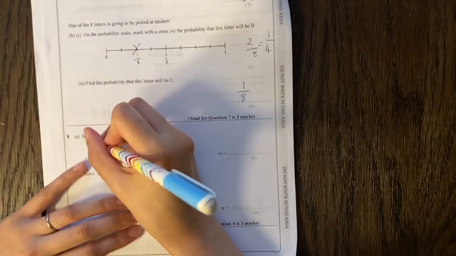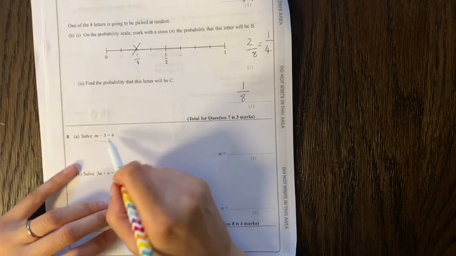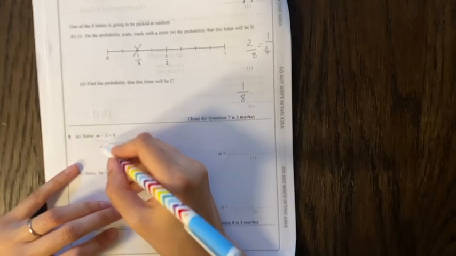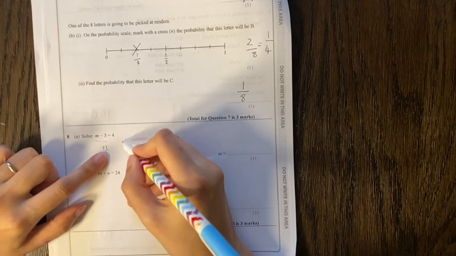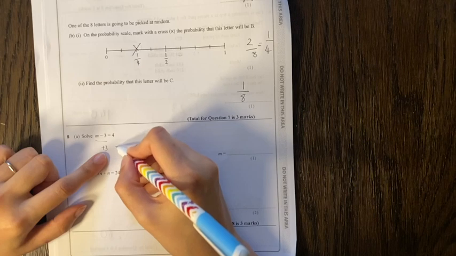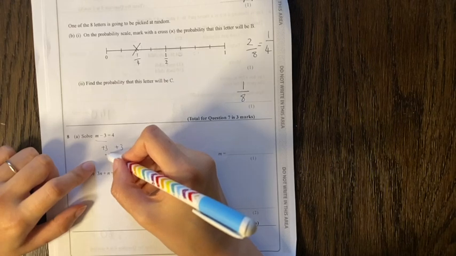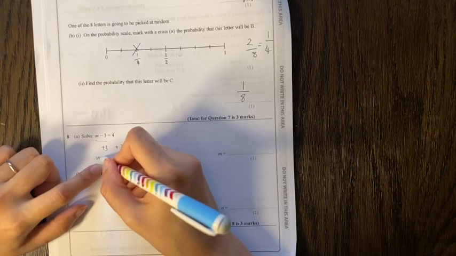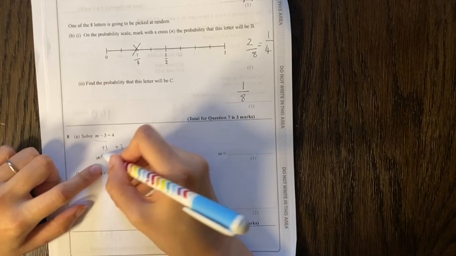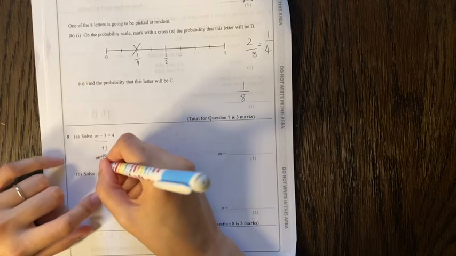So what is happening to m? We know something's happening to it. It's being subtracted by 3. So we want to do the opposite of that, the inverse. So we want to add 3, and everything we do to one side of the equals, we have to do to the other side of the equals. So I need to add 3 to both sides. Minus 3, add 3, we already know that's going to give me 0, that's why we added the 3 in the first place. So I could write m plus 0, but we know that doesn't really need to be written. So m on its own is what I need to write.